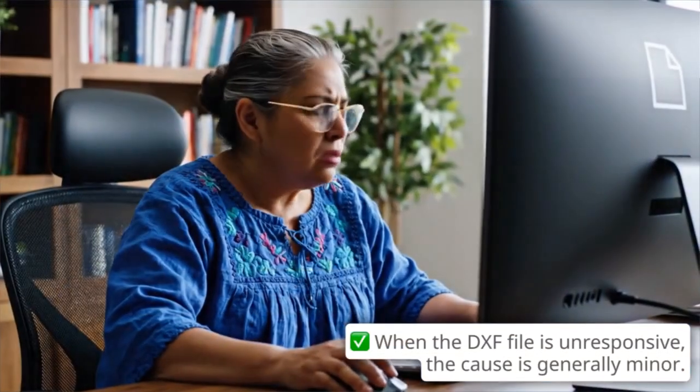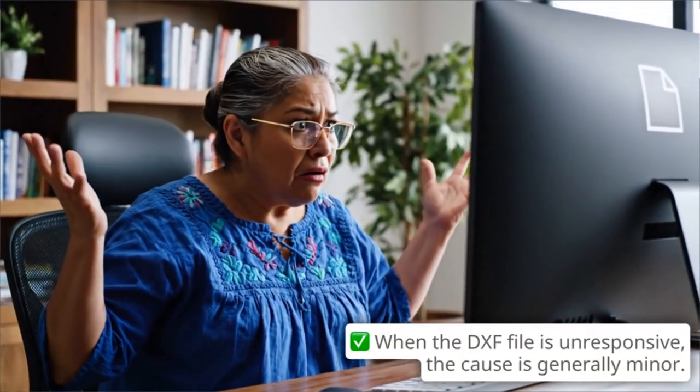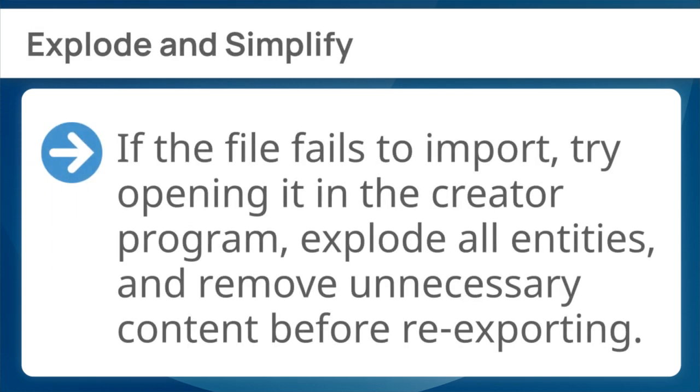Dealing with a truly persistent DXF file, let's execute these quick diagnostic tests on the most likely points of failure. First, check version compatibility. Confirm that your version of the CAD program, e.g. AutoCAD Illustrator, can import files from the version of AutoCAD used to create the .dxf file. Next, explode and simplify. If the file fails to import, try opening it in the Creator program, explode all entities, and remove unnecessary content before re-exporting.